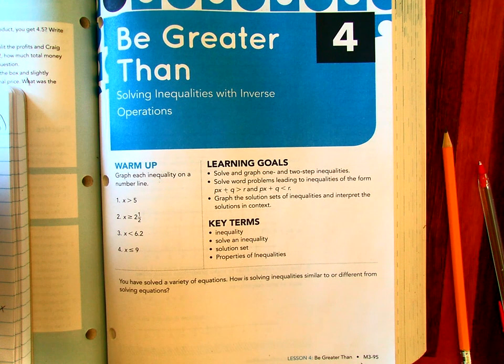Inequalities have an inequality sign, a greater than, less than, greater than or equal, less than or equal, and they tend to have an infinite number of solutions. And you can graph as well those infinite solutions on a number line or a two-dimensional chart.